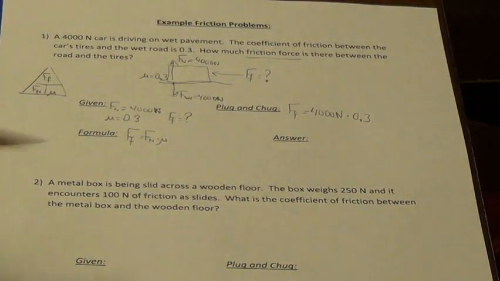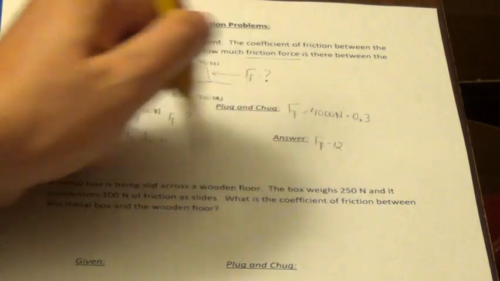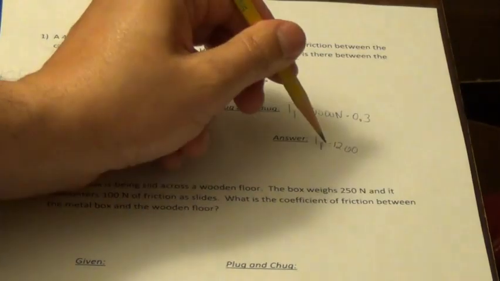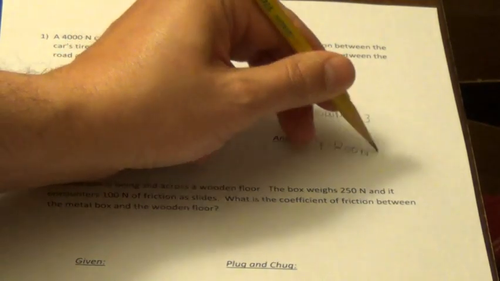So 30% of the object's weight turns into friction, and if you multiply those numbers together, you can try it yourself, but you should get 12,000. Now what are the units going to be? Well, that's newtons times no other unit, so it's just going to stay newtons, and there's your answer.